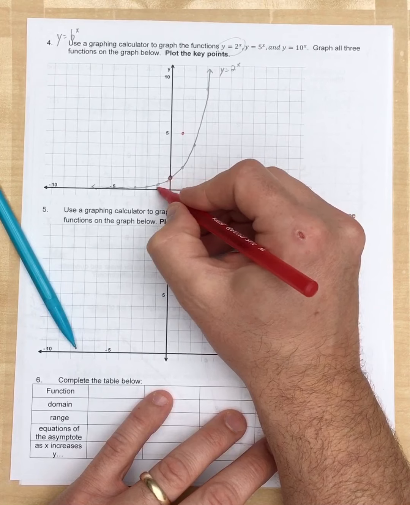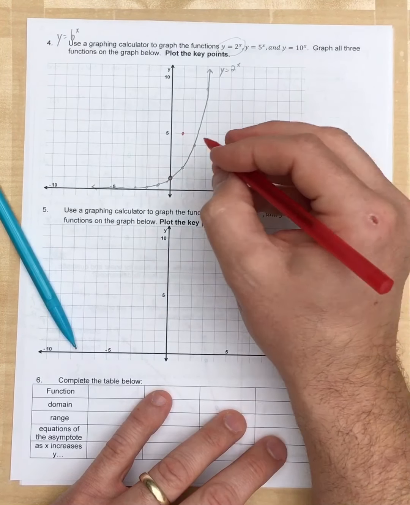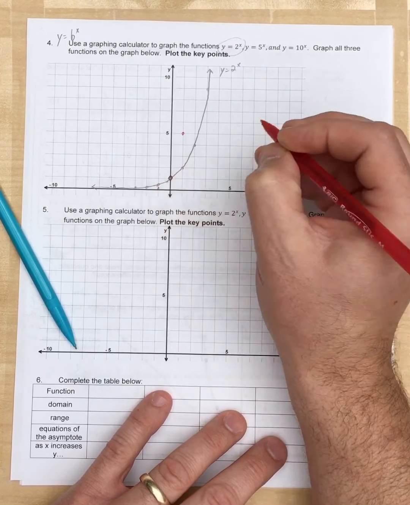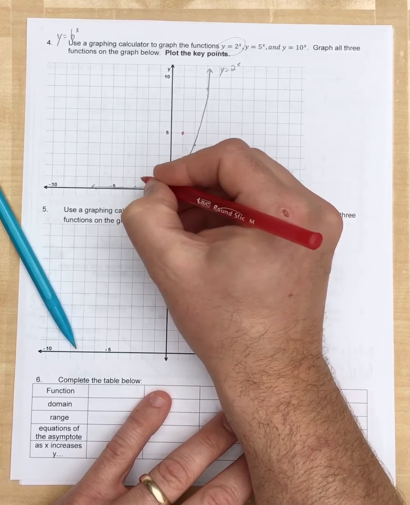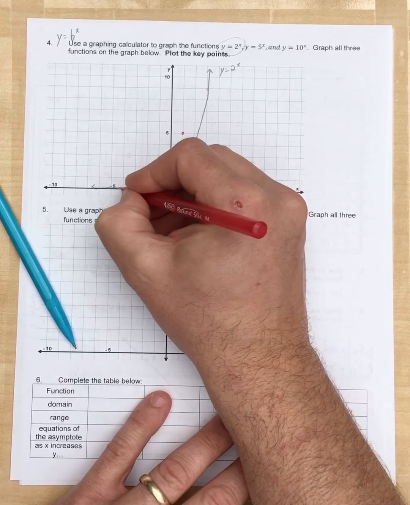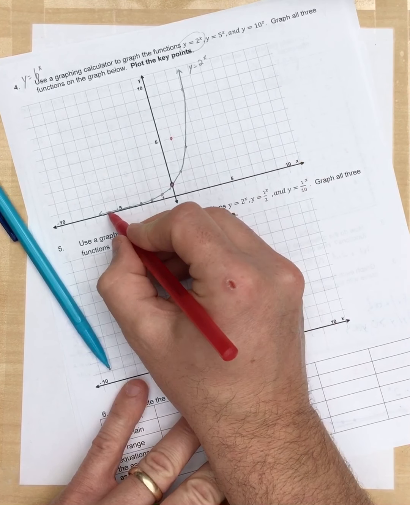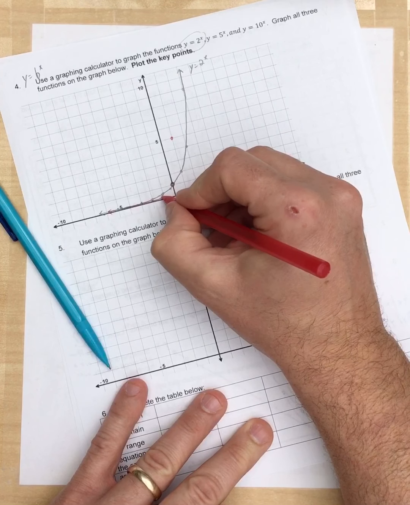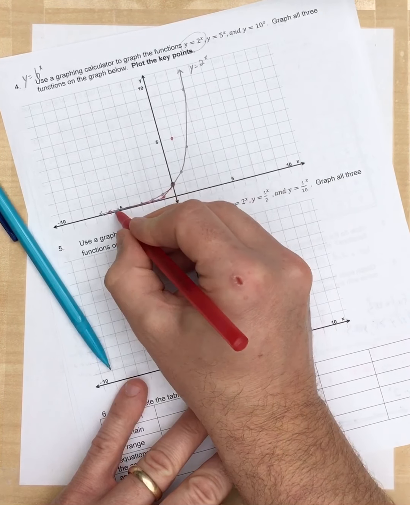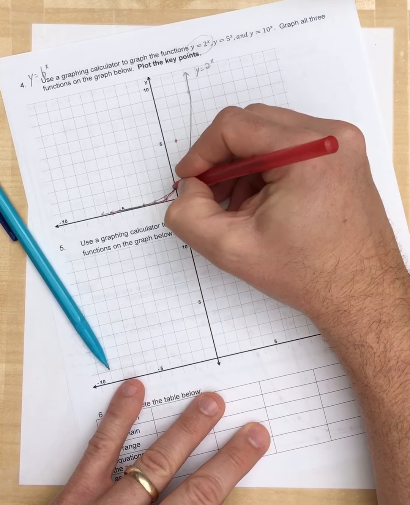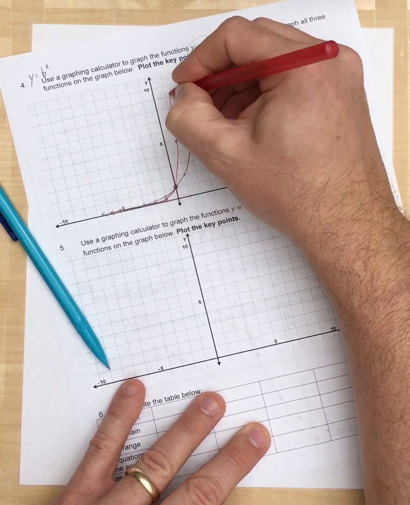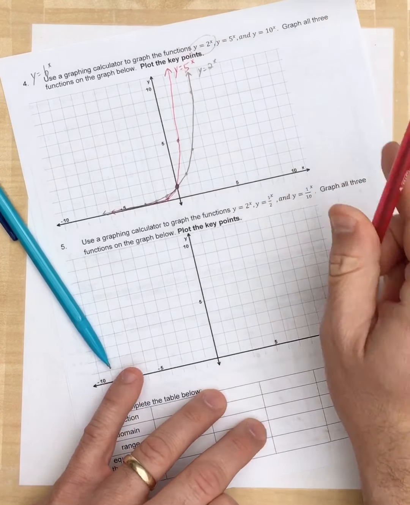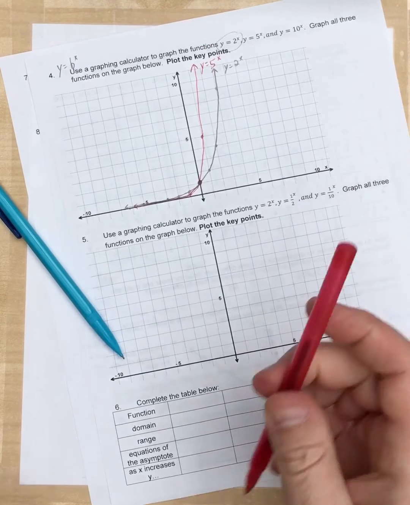If I put in a negative 1, it becomes 1 over 5. 1 over 5 is so small. It's smaller than this one here. And then 1 over 25 is like nothing. 1 over 125, and so on. It's virtually at 0. It's not at 0 because 1 over even 625 is still not 0. But it might as well be. And we see y is equal to 5 to the x is a lot taller.